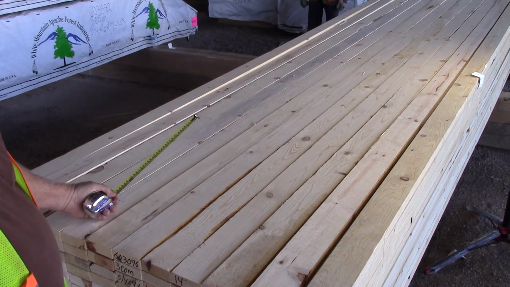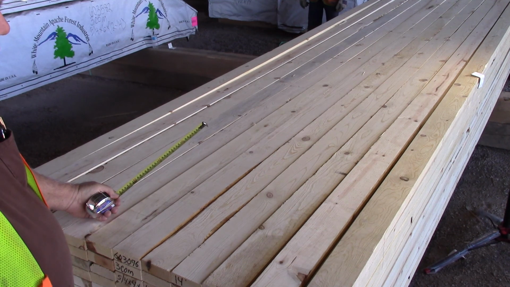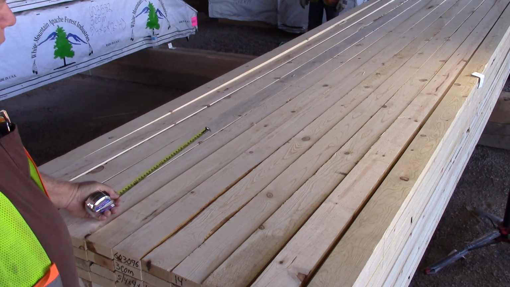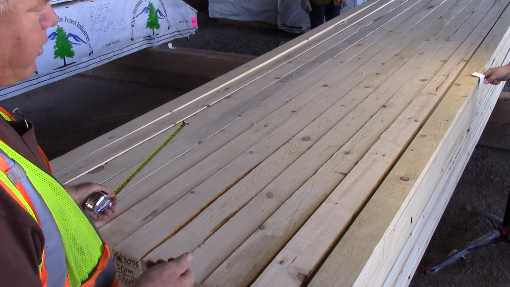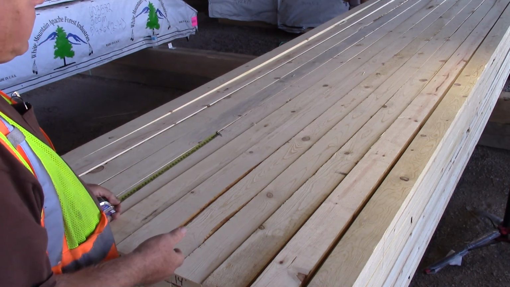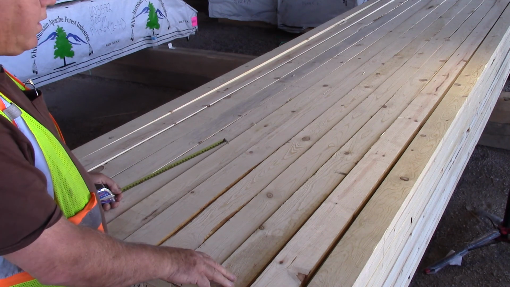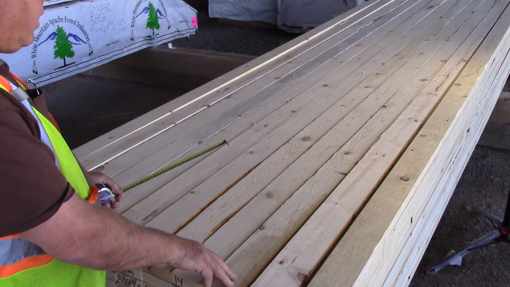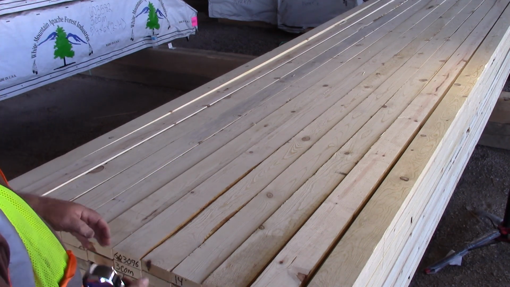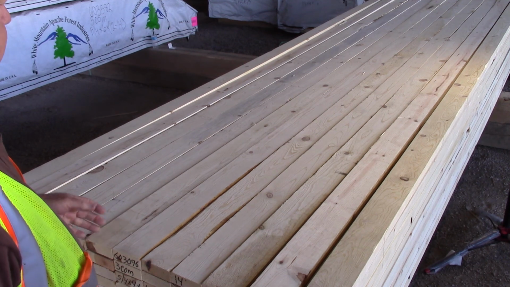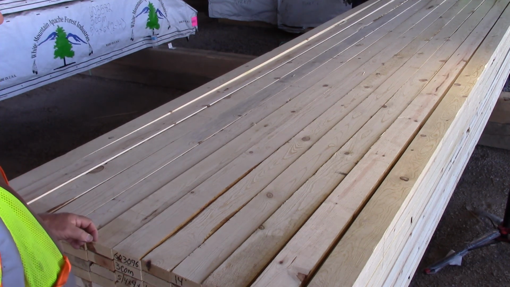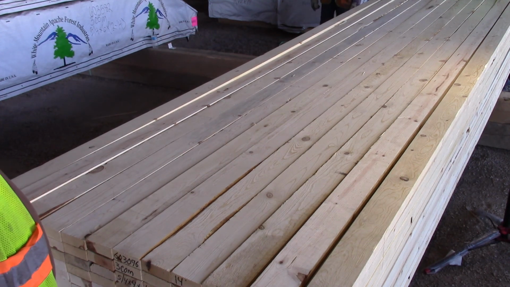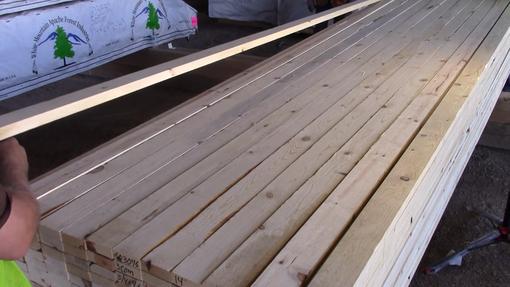Holes. We're allowed 1 hole in a number 3 common, or an unsound knot, which would be a rotten knot, and that can only be 3/4 of an inch. And in lumber this size, there can only be 1 hole per board. So as we go through this, we'll take a look to see what our grade looks like here for number 3 common at WMATCO, and we'll discuss the different defects as we go through.